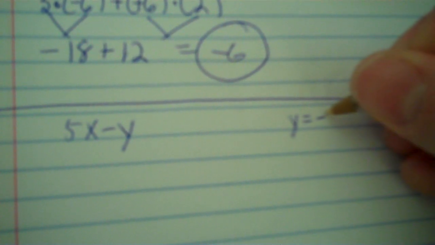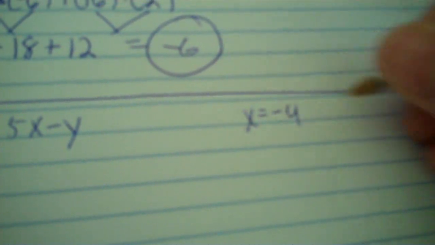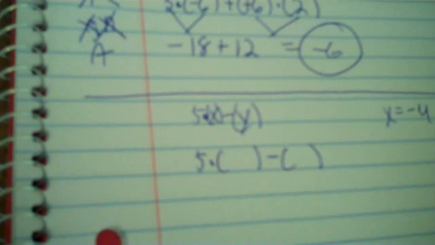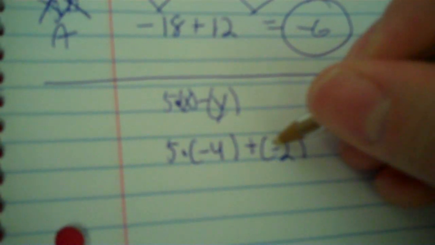Next problem. 5x minus y. I'm going to block it off as soon as I finish a problem. Okay, x equals -4, y equals -2. So same process, times and minus. Now parenthesize, 5 times parentheses minus parentheses. So -4, -2. Now do you have a minus sign? 5 times -4 minus -2. So we got to go plus.